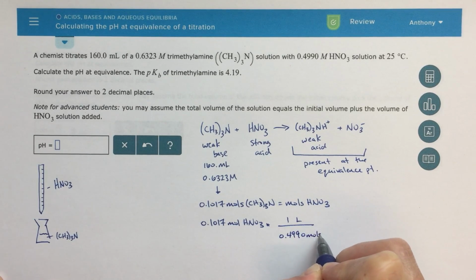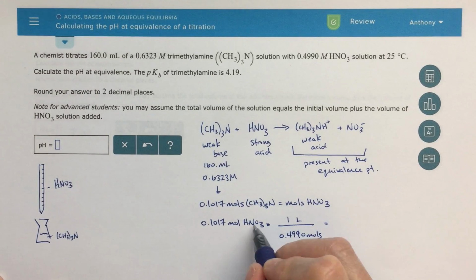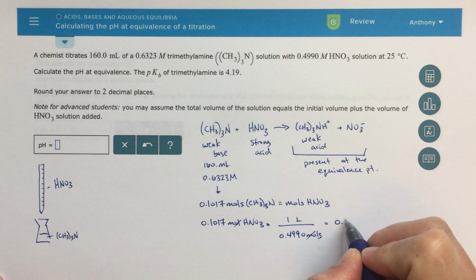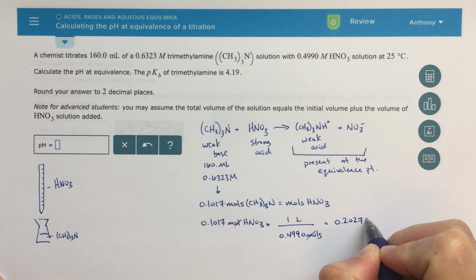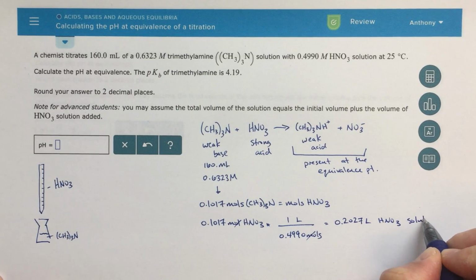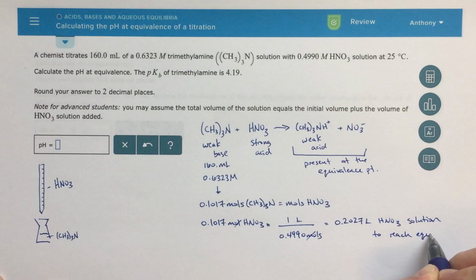So that calculation will look like this: 0.1017 moles of HNO3 times 1 liter over 0.4990 moles. Here I'm just using that molarity as a conversion factor to convert from moles into liters. My units of moles will cancel. And this is going to tell me that 0.2027 liters of HNO3 solution will be needed to reach the equivalence point. So that volume of HNO3 solution to reach equivalence.